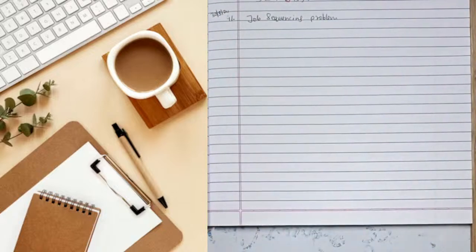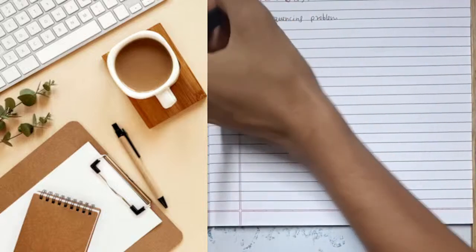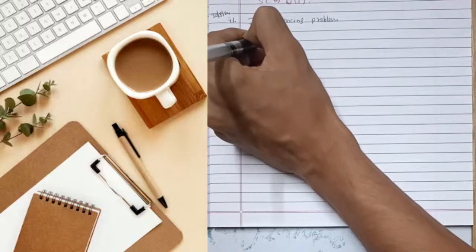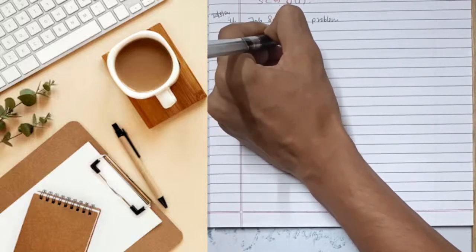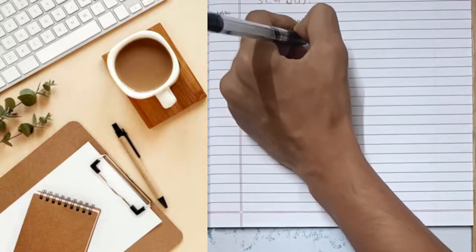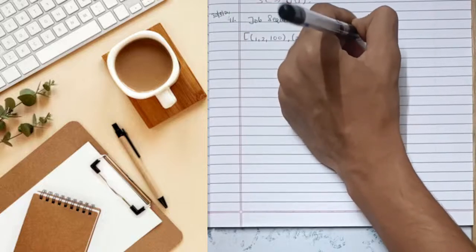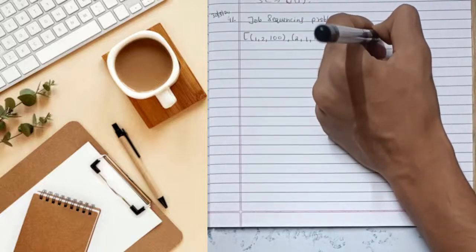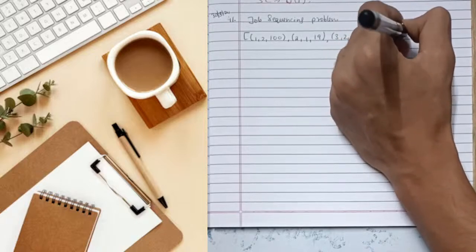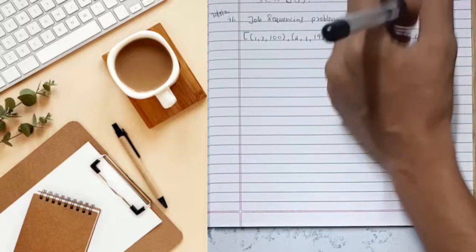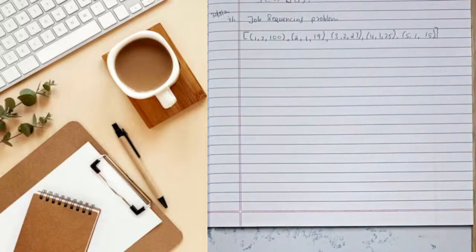So job sequencing. Let's take one example. What have they provided us with? Let's take the second example, which is something like 1 2 100, next is 2 1 19, 3 2 27, another is 4 1 25, and last is 5 1 15.